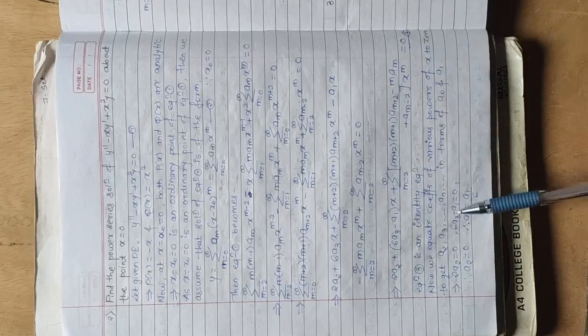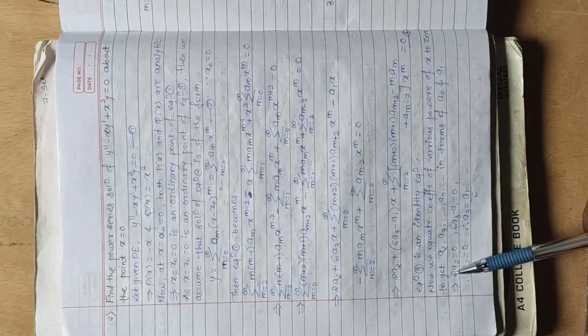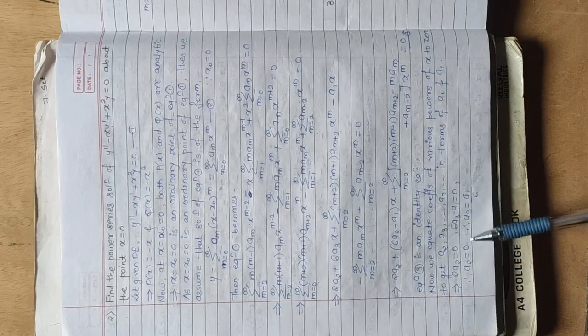On the RHS side it is 0. So 2 into a2 is 0, and 2 is never 0, then obviously a2 must be equal to 0.